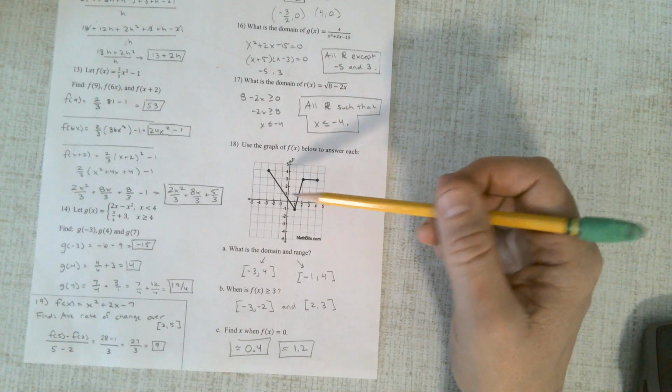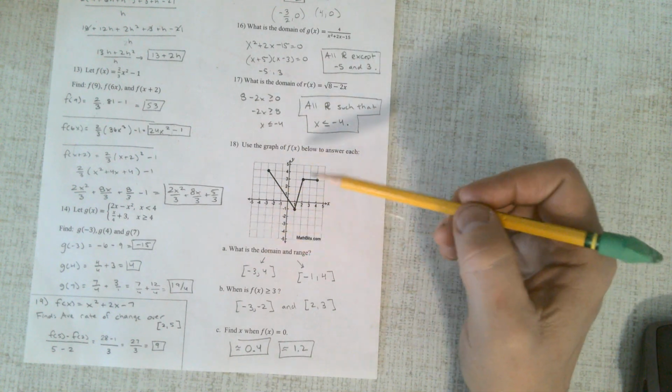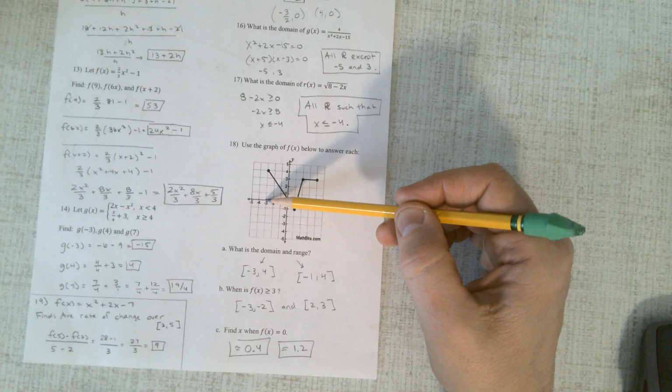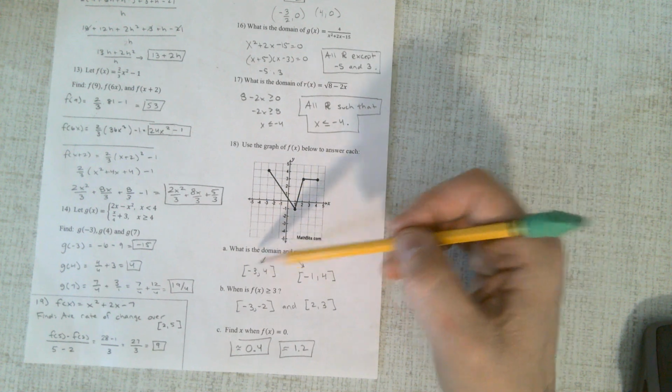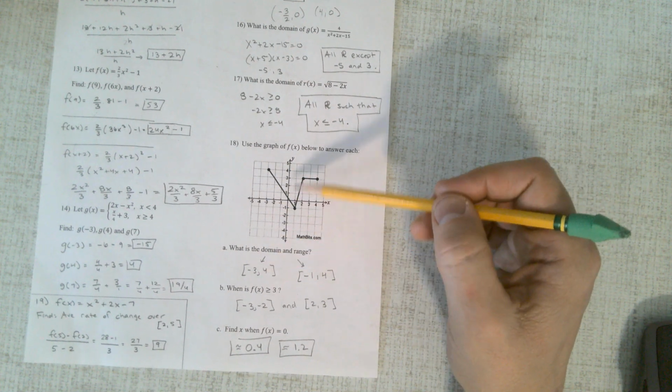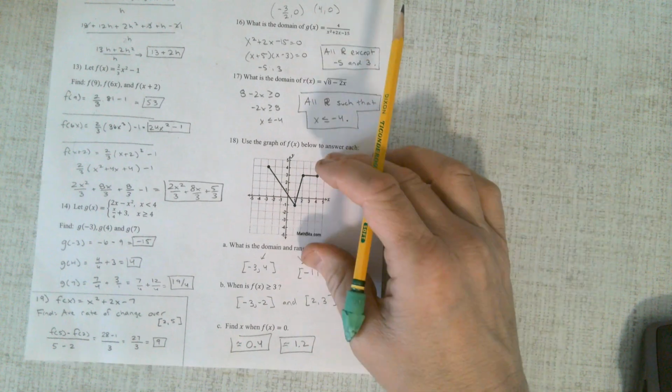On here, let's see here, domain here, you can see it. It goes left to -3, right to 4. The range, the lowest to the highest, -1 to 4.